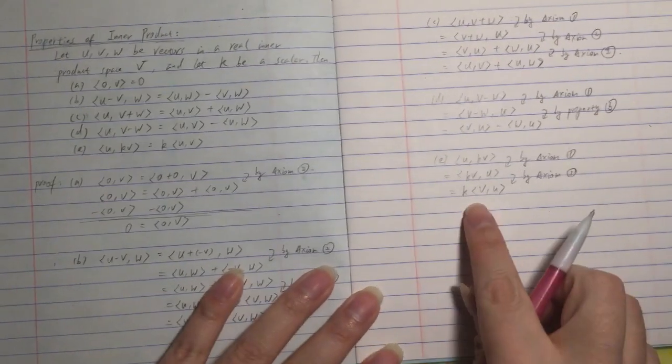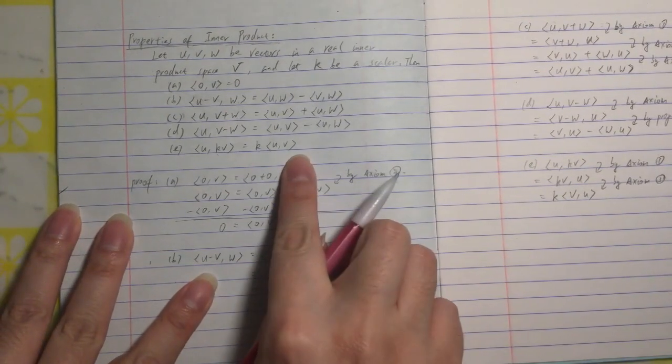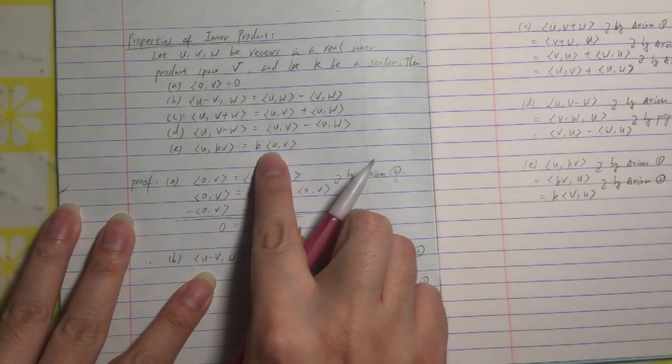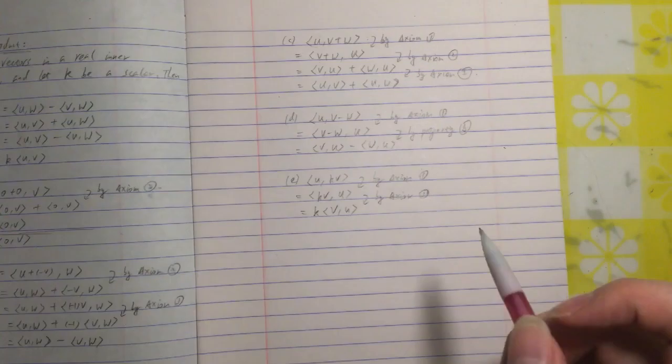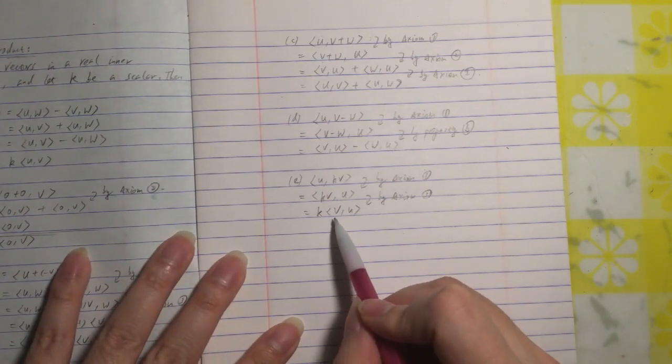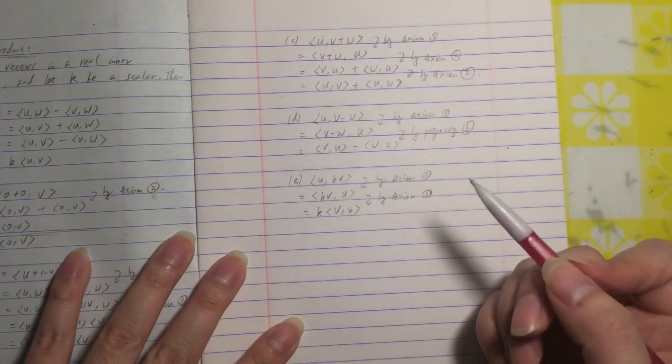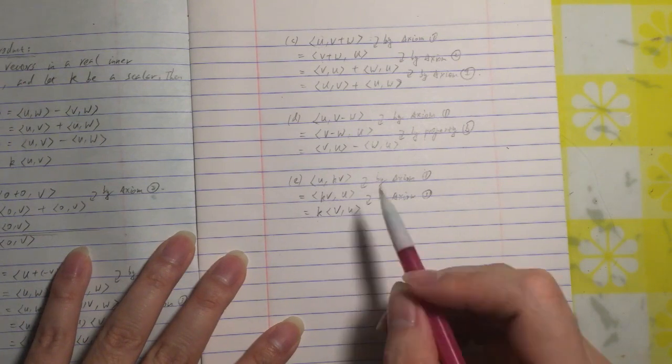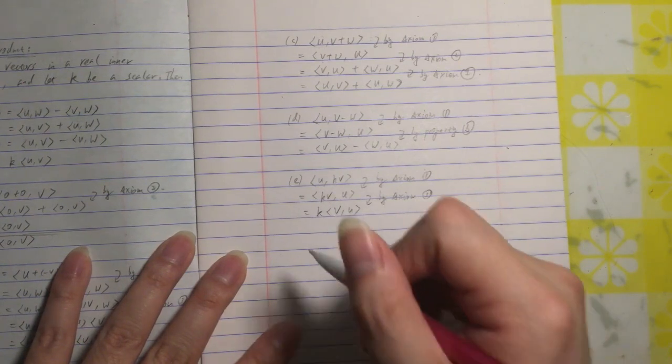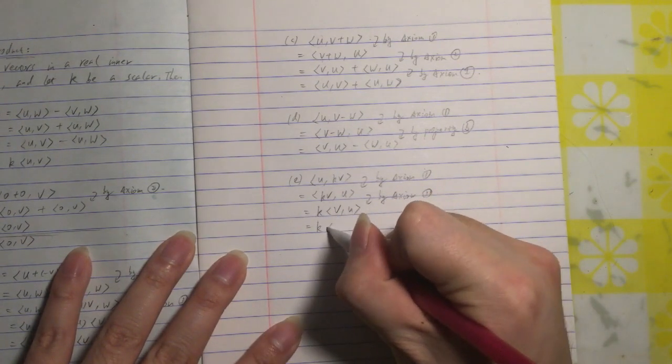But that's almost the same as what we have here. We need k times the inner product of u, v. Here we have k times the inner product of v, u. So again, by axiom 1, I can interchange u and v.